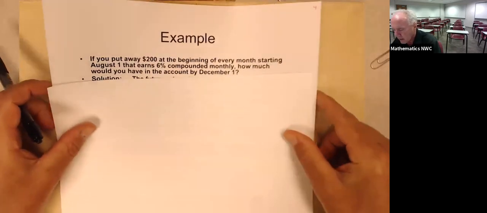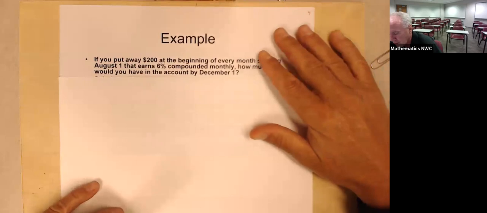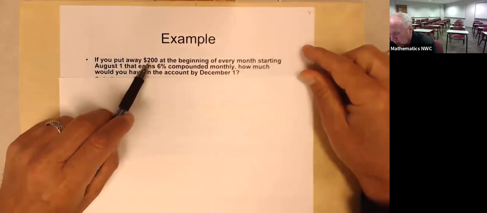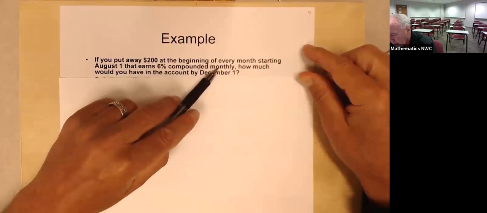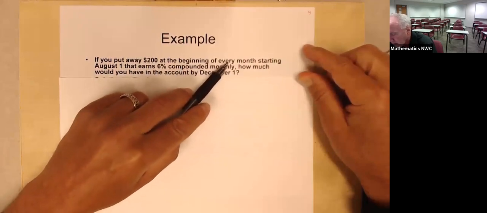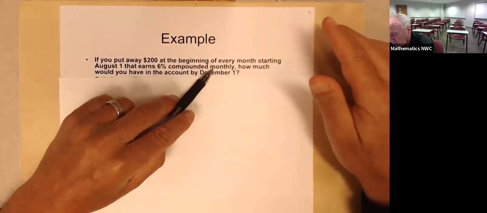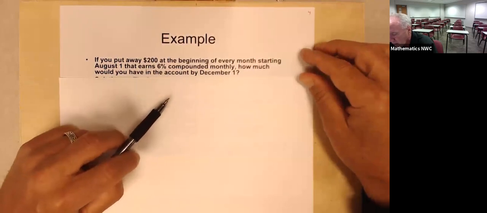So here's that example of a Christmas club. It's a very short-term annuity. Let's just imagine that I'm going to take $200 out of my paycheck at the beginning of every month that earns 6% compounded monthly. So I'm doing it every month and it's being compounded monthly. Hence, it's a simple annuity. How much would I have in the account by December 1?